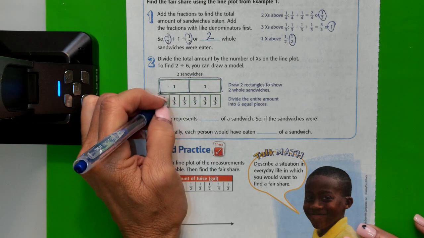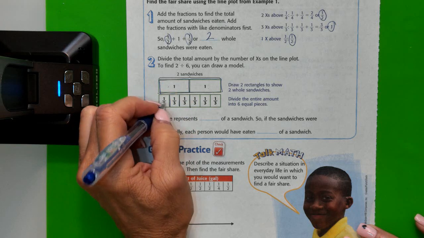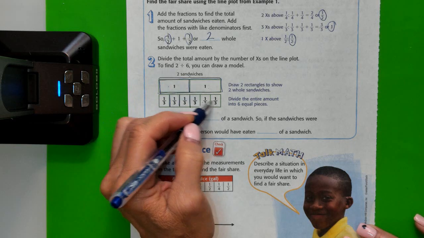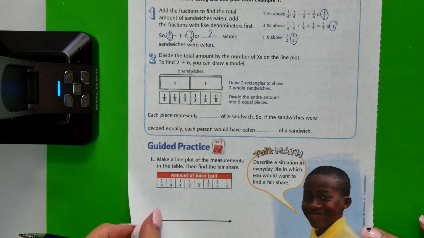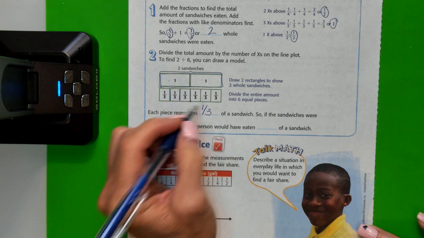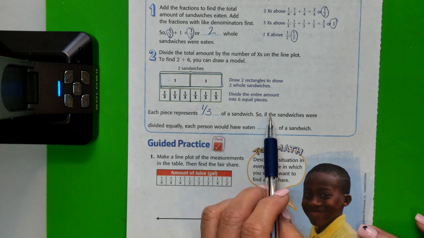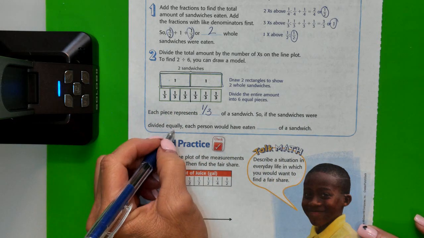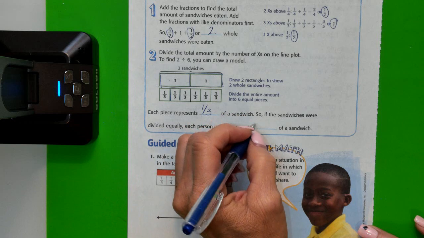And so you can see here our first sandwich is divided into thirds and our second sandwich is divided into thirds. So each piece represents 1/3 of a sandwich. So if the sandwiches were divided equally, each person would have received 1/3 of a sandwich.